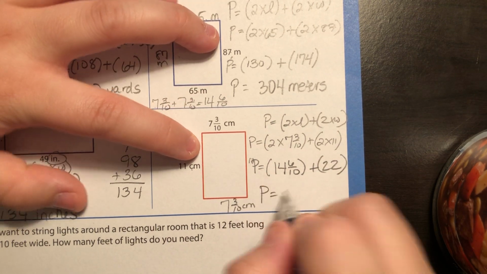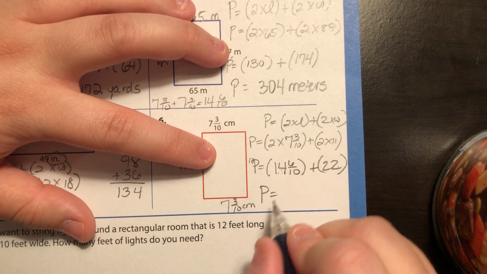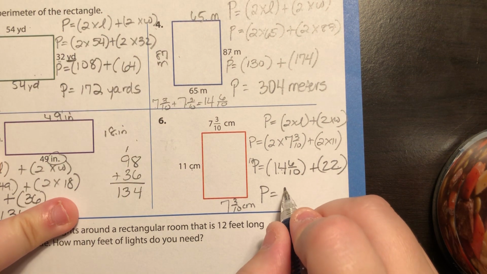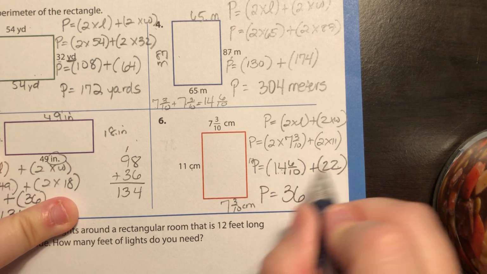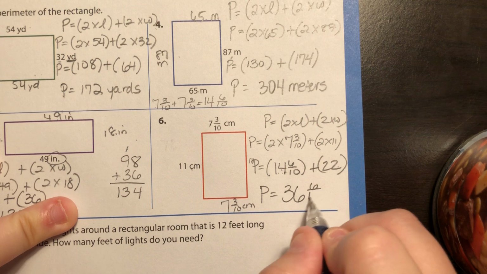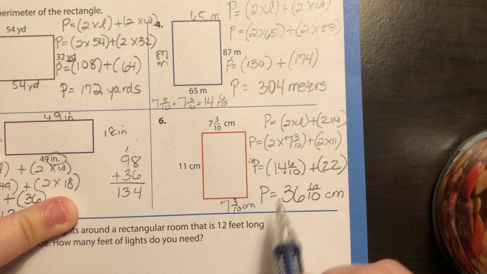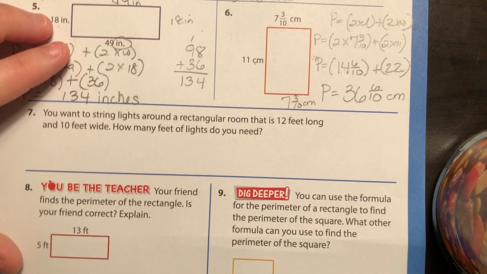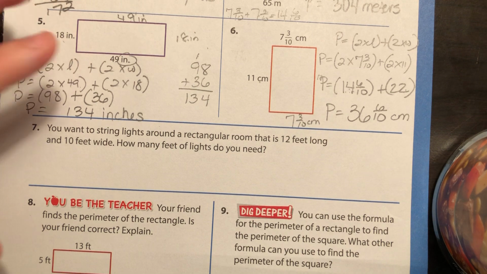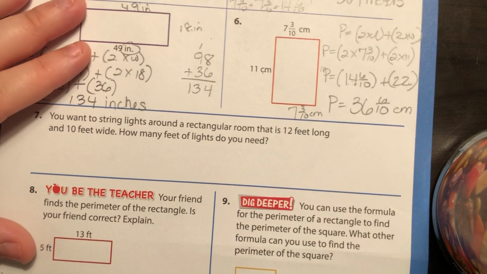To add those two together, I just add the whole numbers. So 14 plus 22, that's 36. And there is no fraction, so this fraction is like 6/10 plus 0. So it's just 36 and 6/10 of centimeters. Hope that's right. Like I said, I don't have my computer, but I'm pretty sure that's what it is. And if not, I can always post a video fixing my answers.